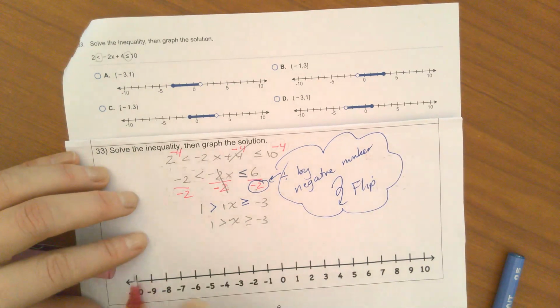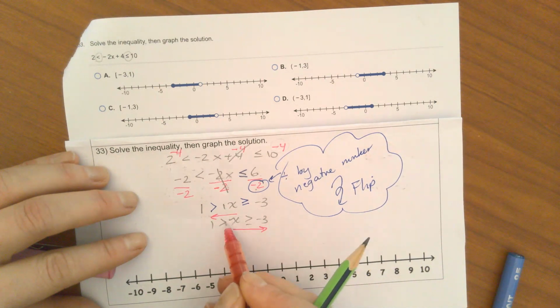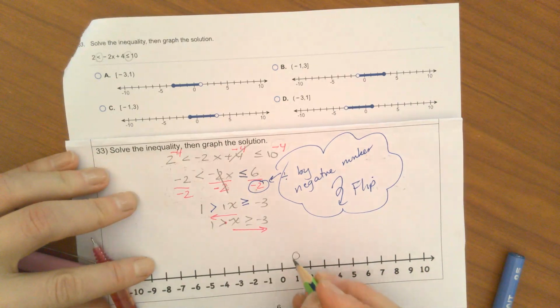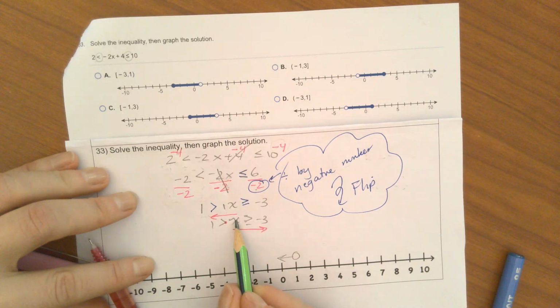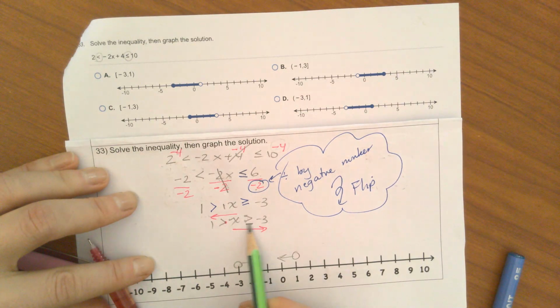Okay, so let's read it from letter to number, letter to number. So x is smaller than 1. Okay, now it says x has to be bigger than or equal to negative 3. So here's negative 3. X has to be bigger. Bigger is this way. Do I have to color it in? Close the circle? Yeah, because look, there's an equal sign. That means we want this. So let's close it in.